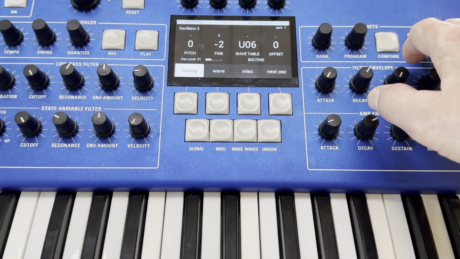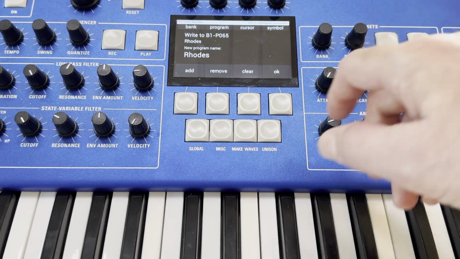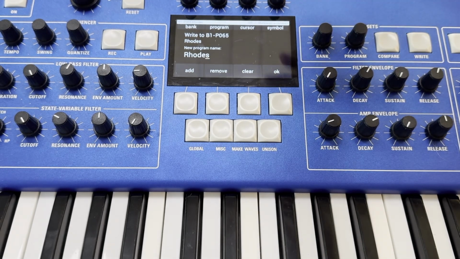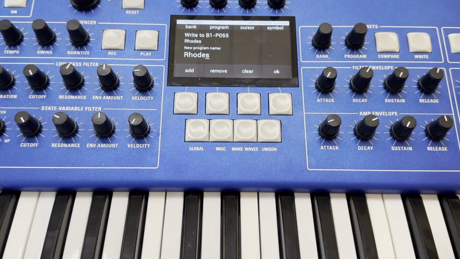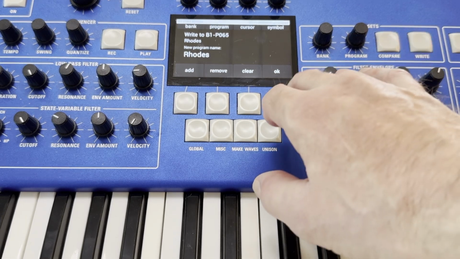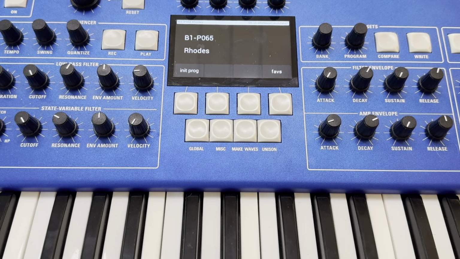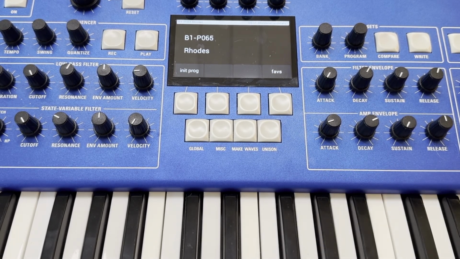All right, so I'm going to write this whole thing now, so we've got the thing saved, which you always want to do. So I'm on patch program 65. I've already named it Rhodes because it was in here before, but I didn't have these samples in, and now I'm going to hit OK. All right, so we now have this Rhodes patch. I've got too much stuff in front of me here while I'm filming, so you're not going to be able to hear much of this. Otherwise, I'd play you a nice big chord, but it's all there.